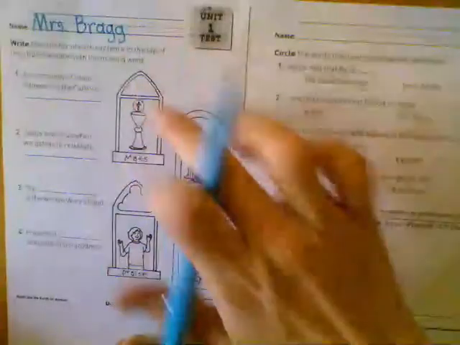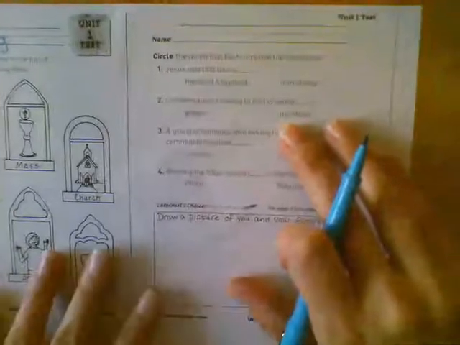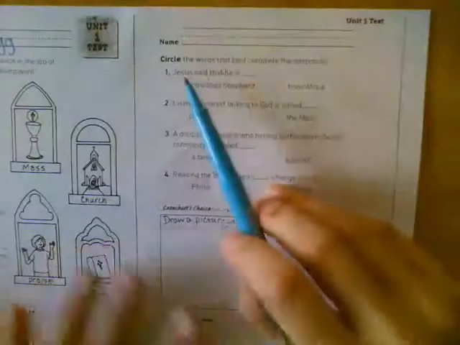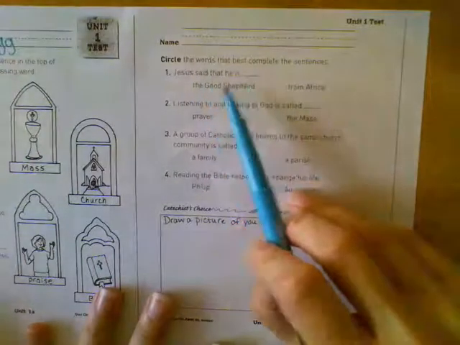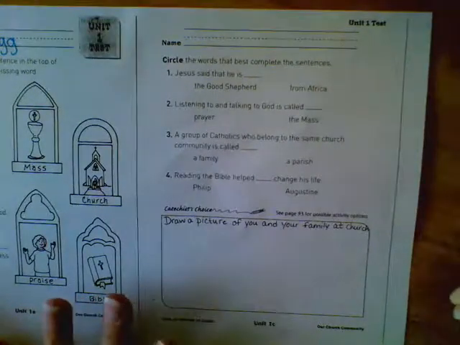And now you should have a number in all 4 windows. And now we will move on to the top of the other side of this page. For this top part, it says circle the words that best complete the sentences. So I will read you the sentence, and then I will read you the 2 choices, and you will circle the best answer. Okay? Remember, sometimes you might feel like it could be both. Pick the one that's the better answer.